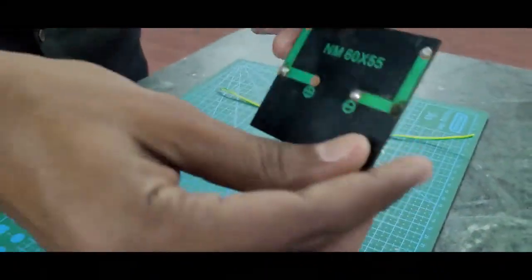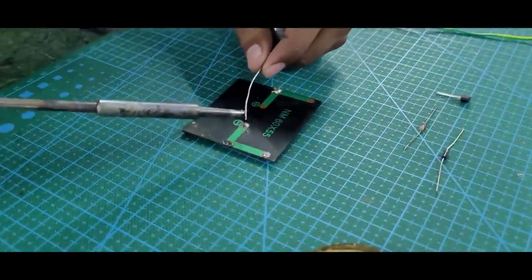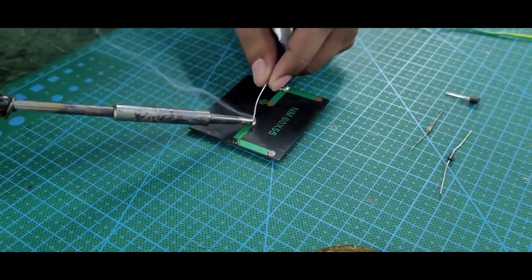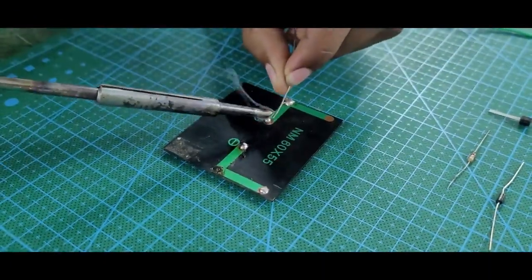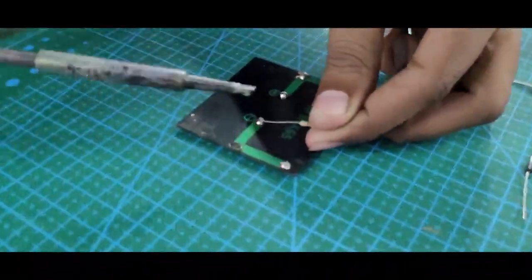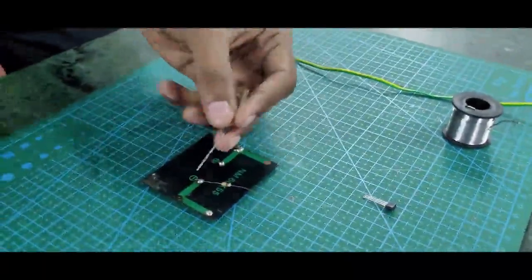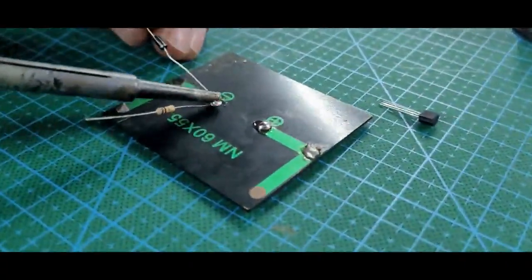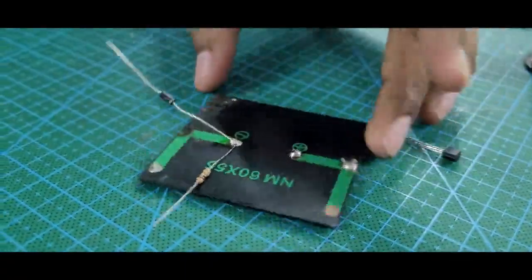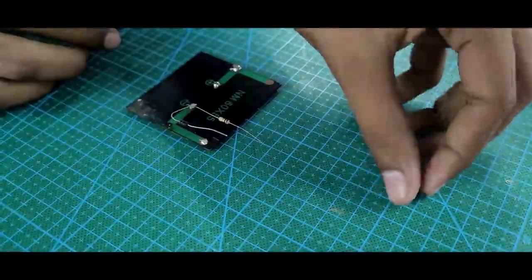Now this is a solar panel, 60 by 55 mm, 6 volt and 100 milliampere capacity. We are going to put some solder material on the positive and negative terminal of the panel. Now we are going to take the resistor and connect it to the negative terminal of the panel. Now take the diode. Make sure that you put the diode properly, white line of the diode towards the negative terminal of the solar panel. Now let's solder the diode.